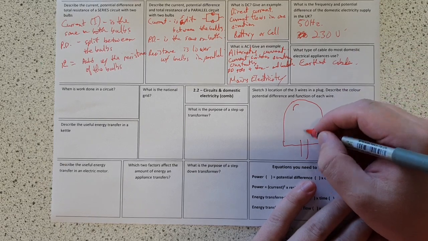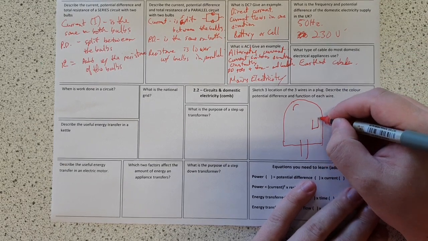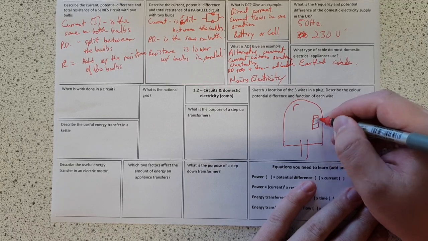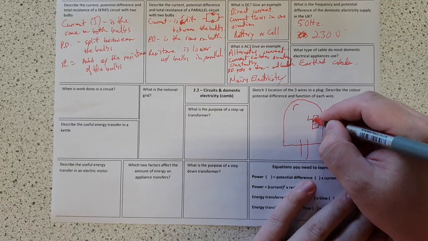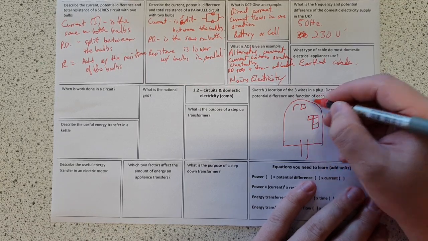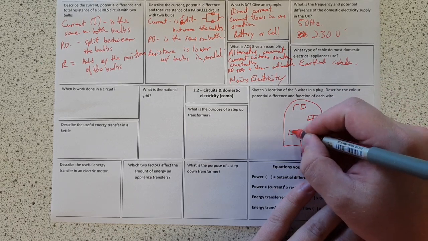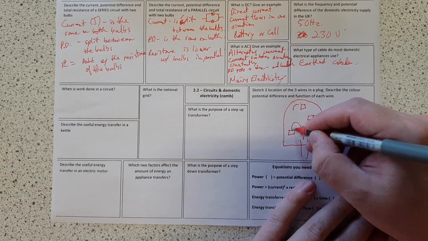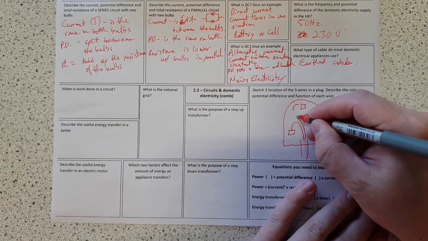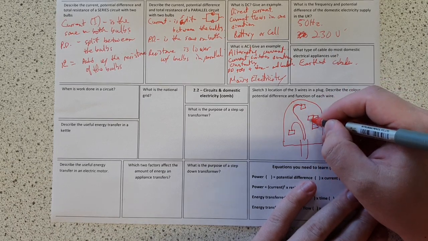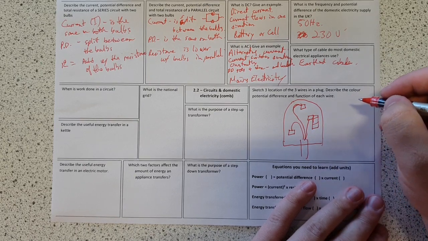It has three wires. We're going to have a little fuse here and a terminal here. We have a terminal up here, and we have a terminal down over here. We have one wire that goes in there, one wire that goes up into here, and one wire that goes in like that.